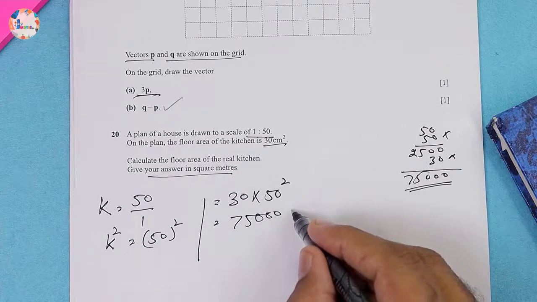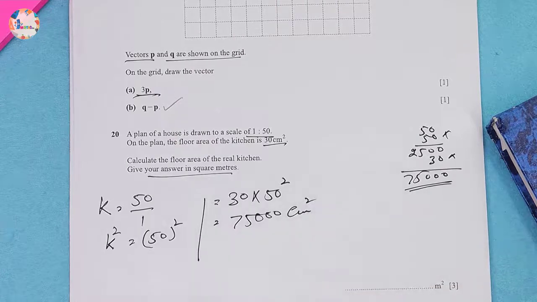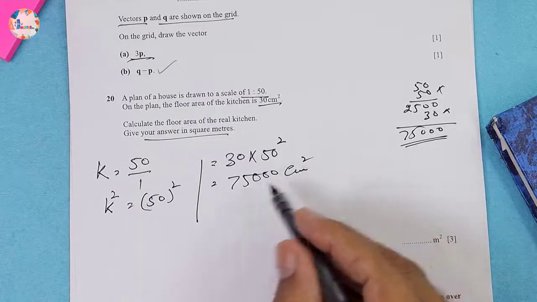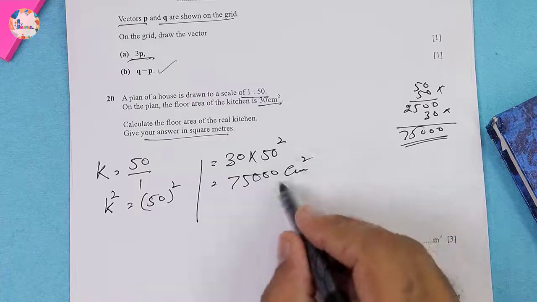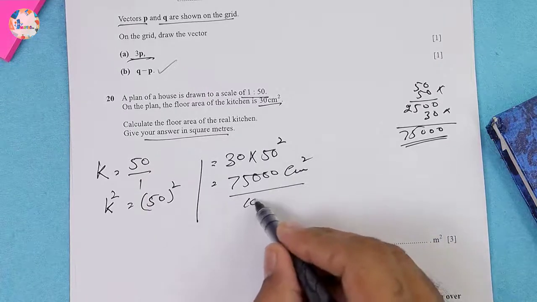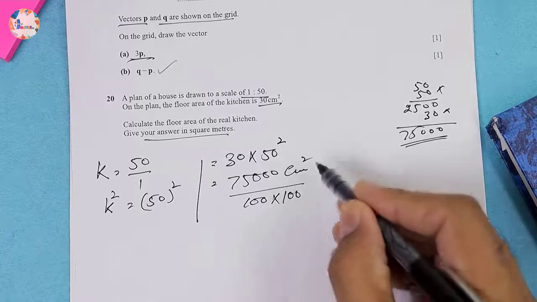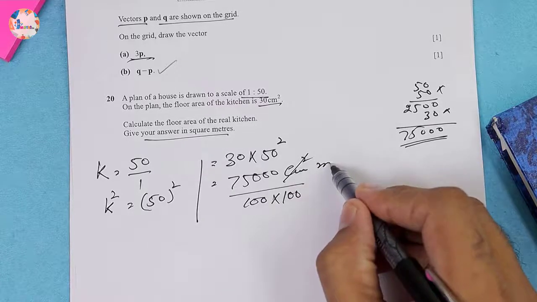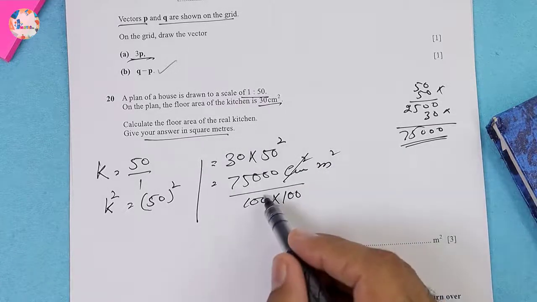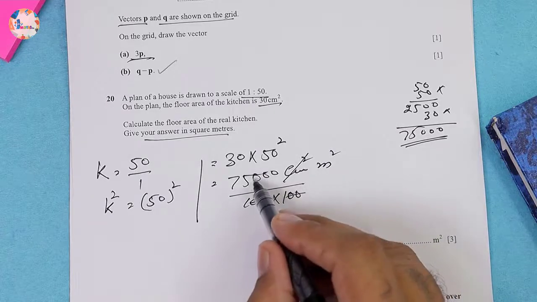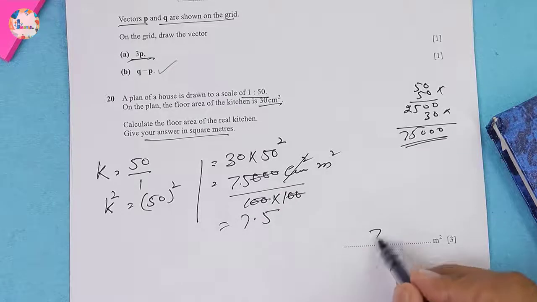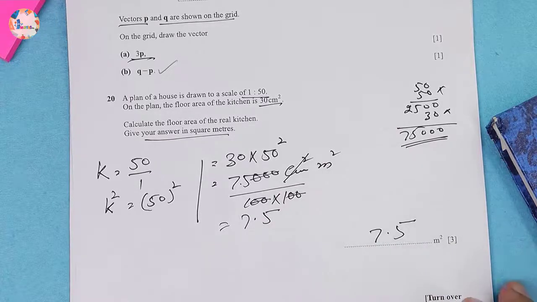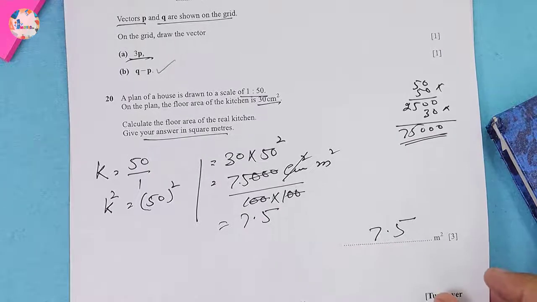This will be in centimeters squared, but we need meters squared. So we divide by 100 and also by 100, because it is centimeter squared. Now this is meters squared, and these 4 zeros we can cancel 3 and put a decimal over here, so the answer will be 7.5. So 7.5 meters squared will be our answer.